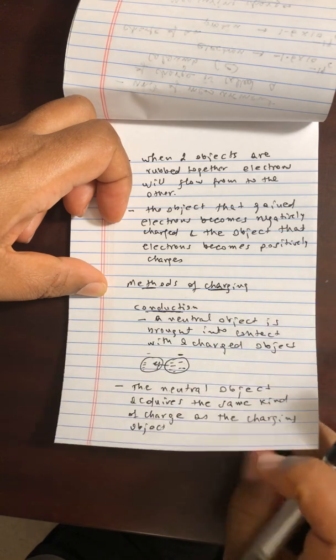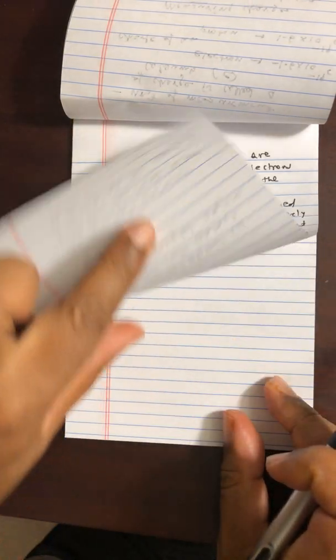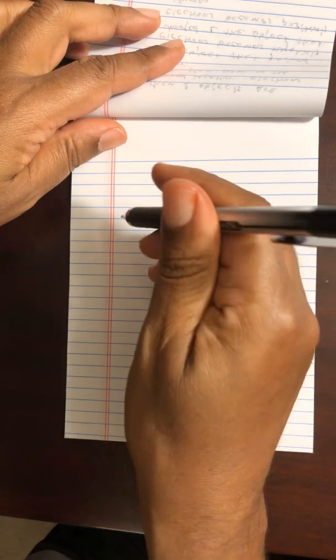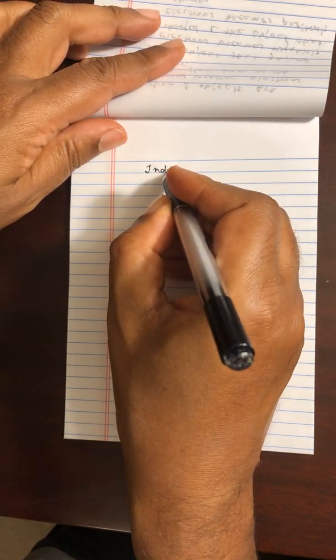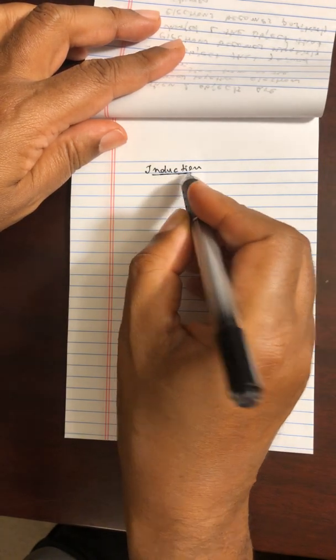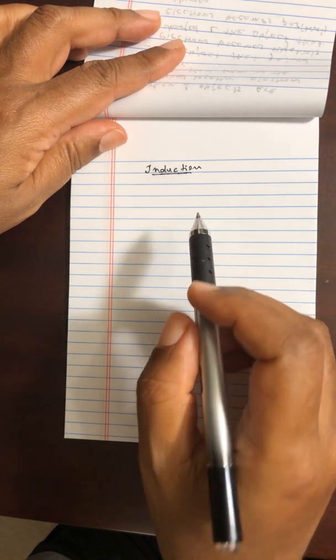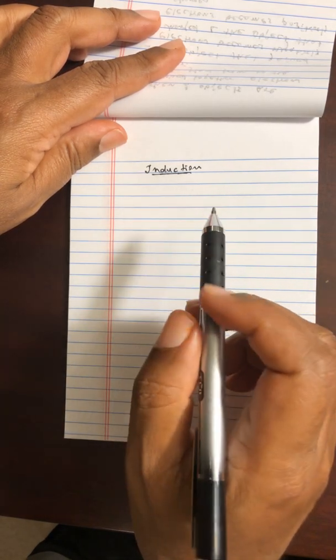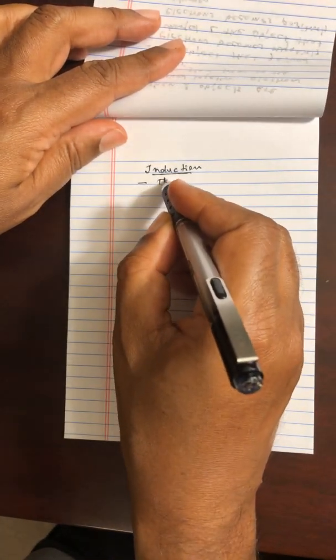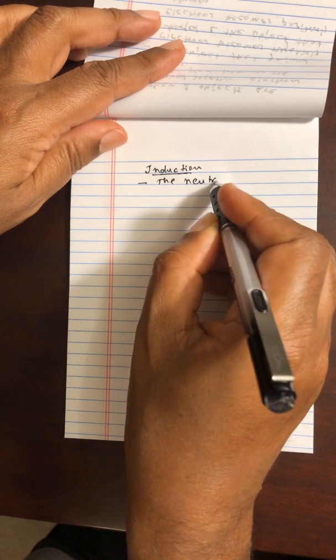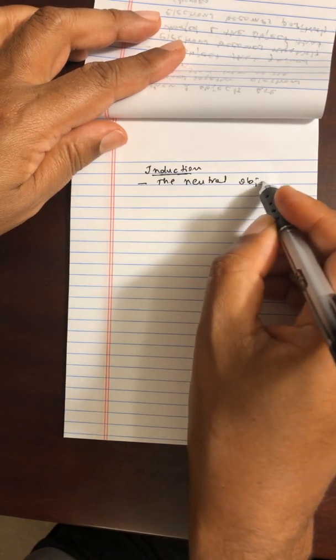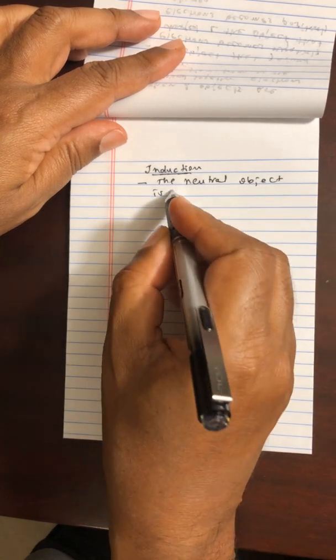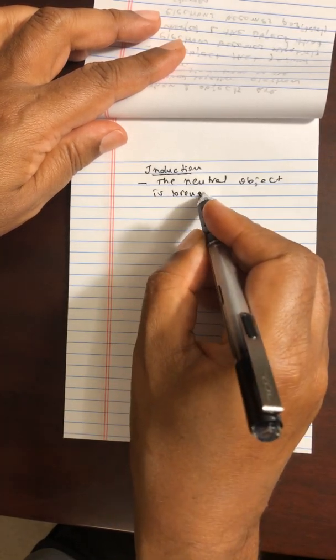And the second kind of method is called induction. In this case, the neutral object is not brought in contact with a charged object. The neutral object is brought closer to a charged object without touching it. So in this case, the neutral object is brought near a charged object.